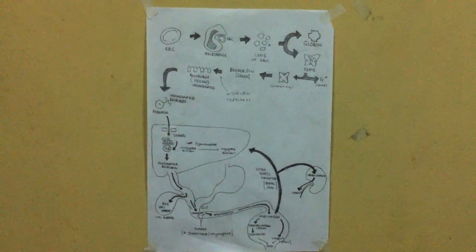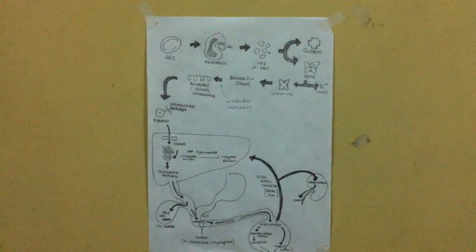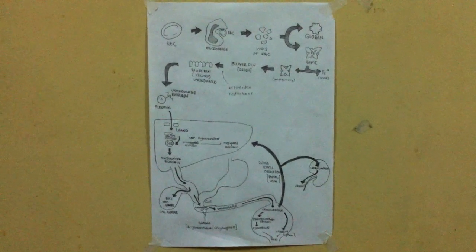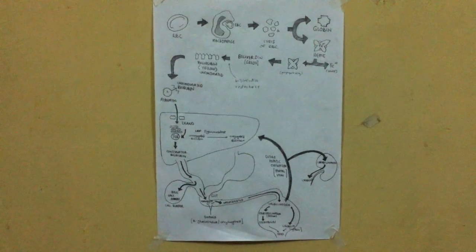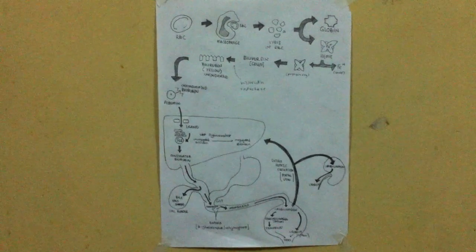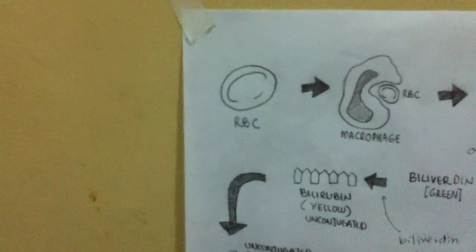So today I'm going to explain the normal pathway of bilirubin metabolism in our body. So basically this is the general picture of how our body tries to metabolize bilirubin. Firstly, it starts with the degradation or destruction of red blood cells.